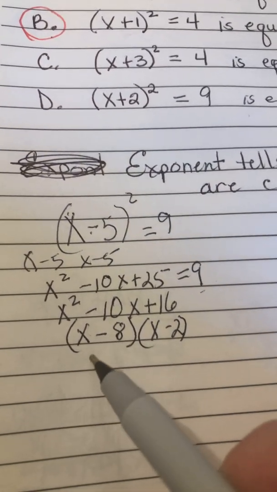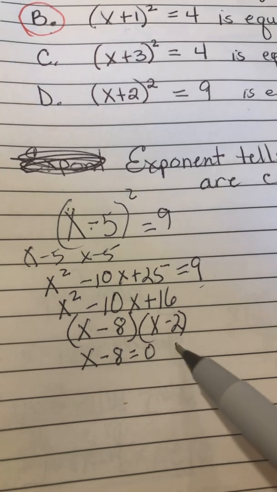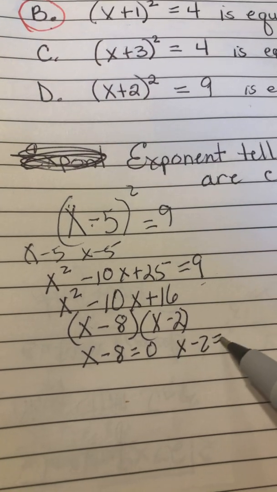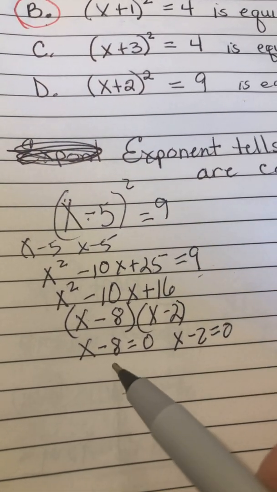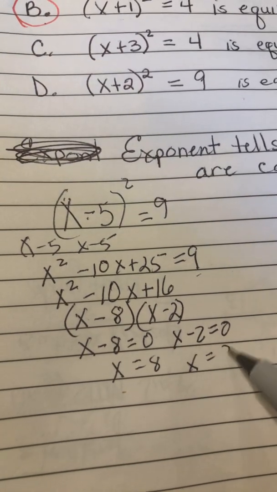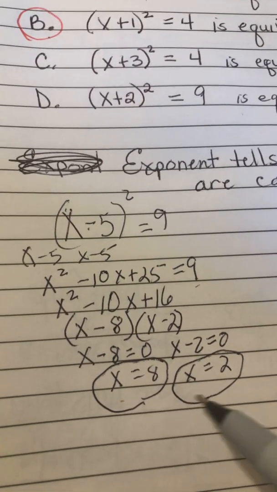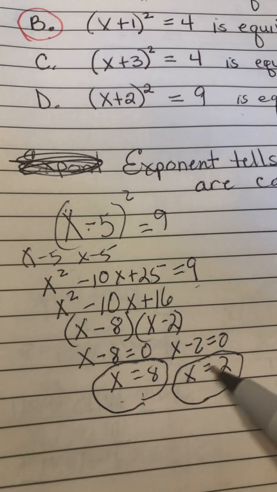And after you factor it, you say, okay, what would cause each of these to equal 0? And so we'd say, oh, when you add 8 to both sides, add 2 to both sides. So the values for x that work in this problem are 2 and 8. They both are correct answers.